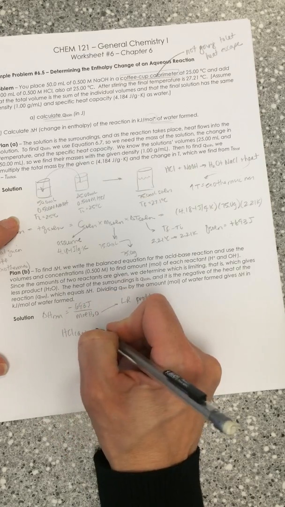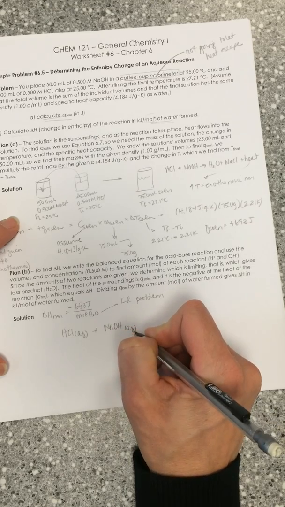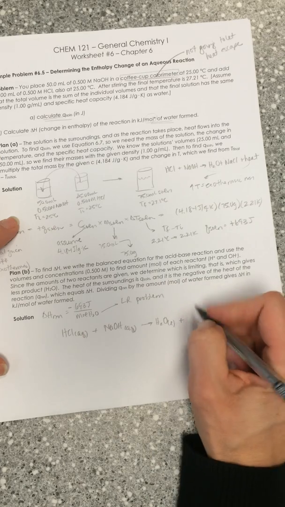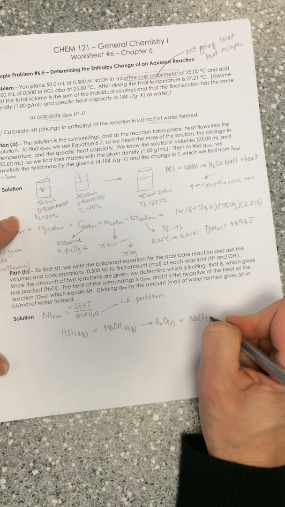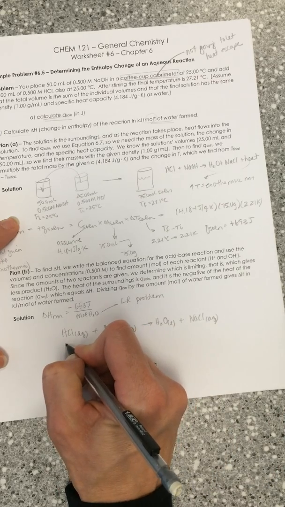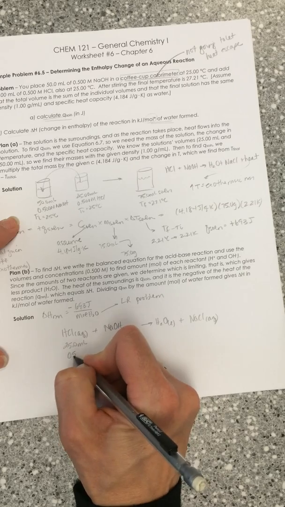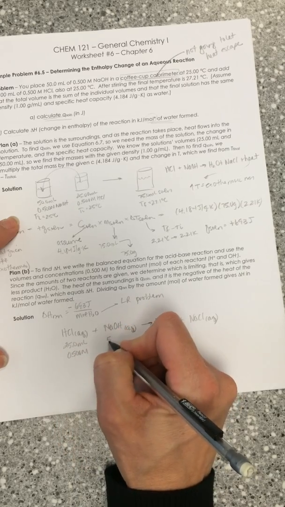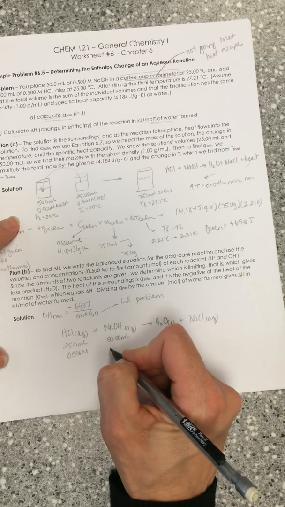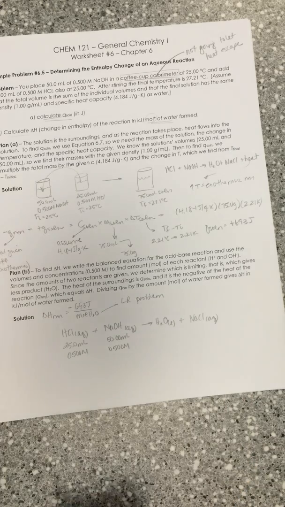All right, so limiting reactant problems, we always start out with a chemical equation. So we've got aqueous HCl that we've mixed with aqueous sodium hydroxide. We make water, and we make sodium chloride. Okay, we have 25.0 milliliters of HCl at 0.500 molar. And we've got 50 milliliters of sodium hydroxide, excuse me, at 0.500 molar.